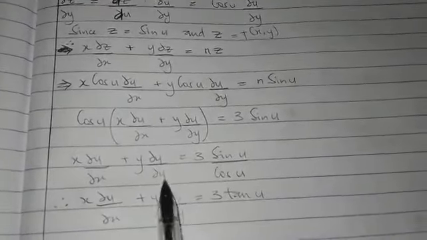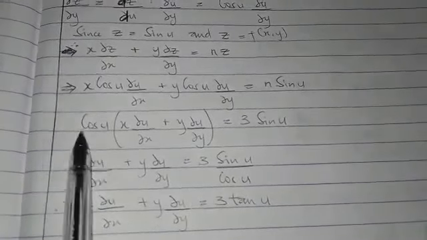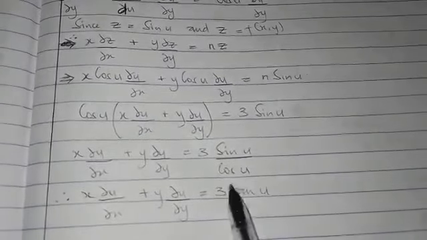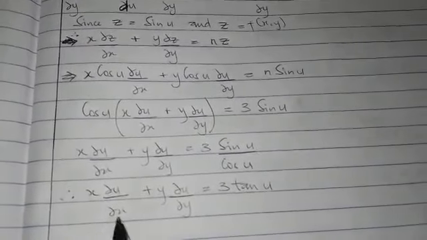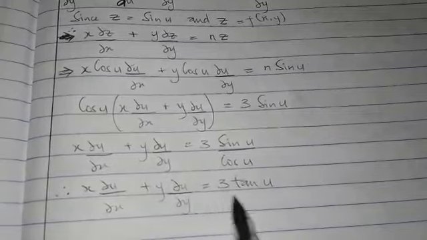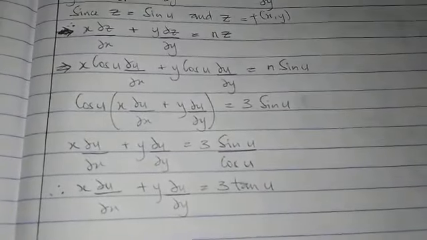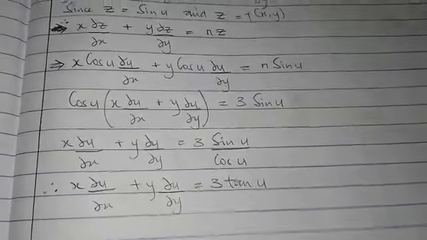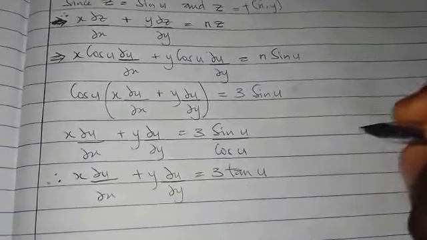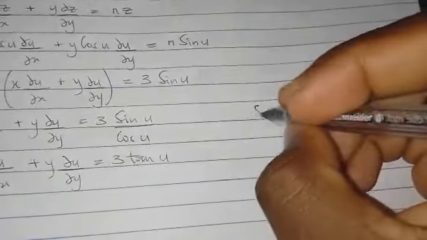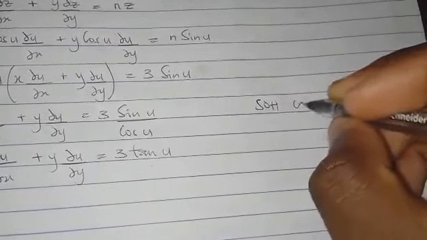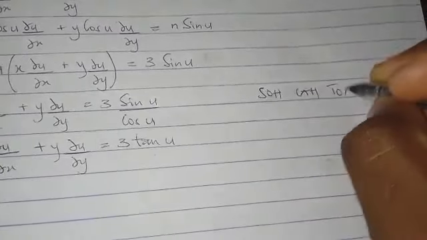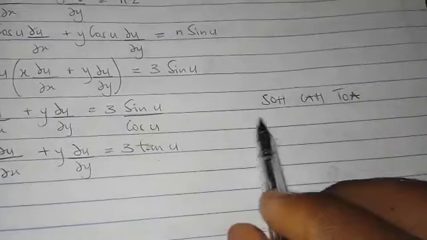So x du over dx plus y du over dy is equal to 3 sin u over cos u, dividing both sides by cos u. That is 3 tan u. Sin u divided by cos u is tan u. Let's show it with SOHCAHTOA.